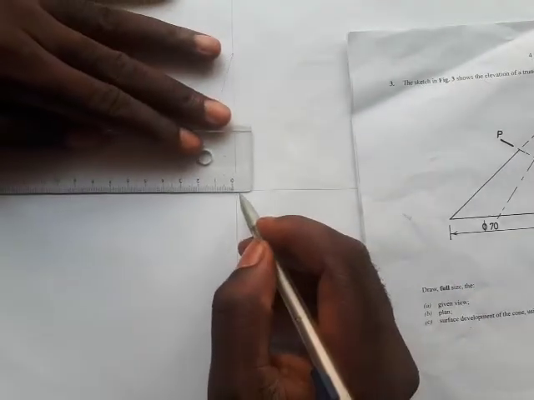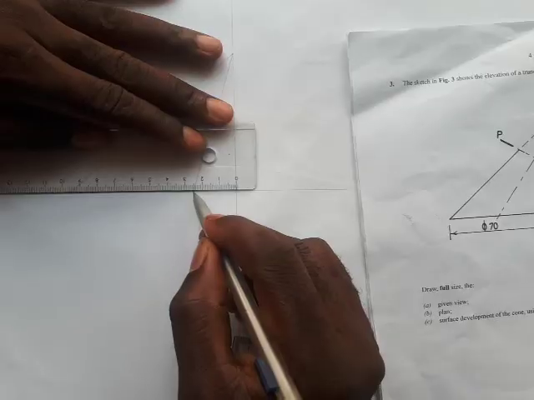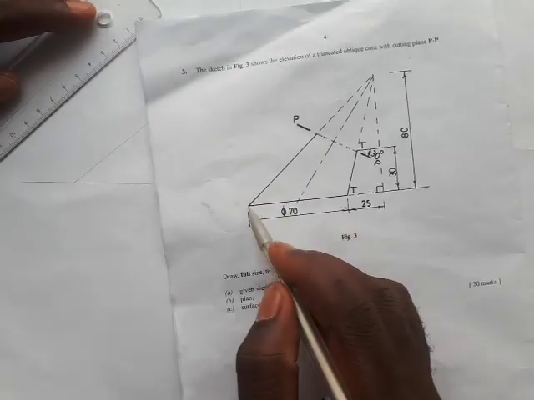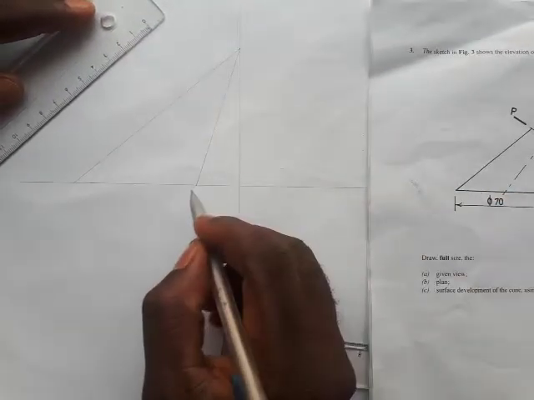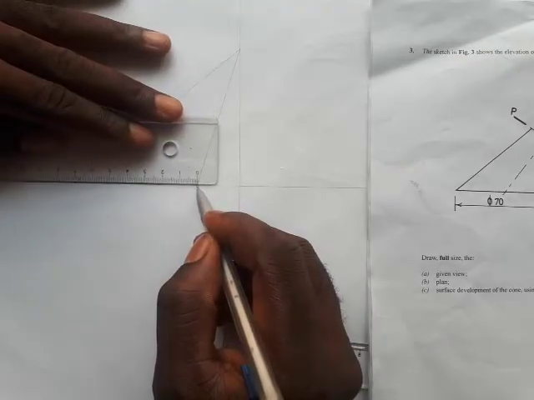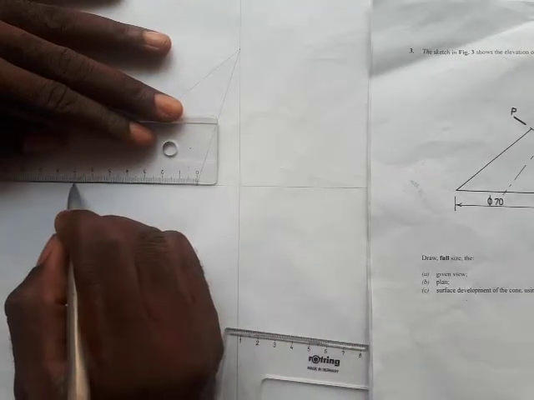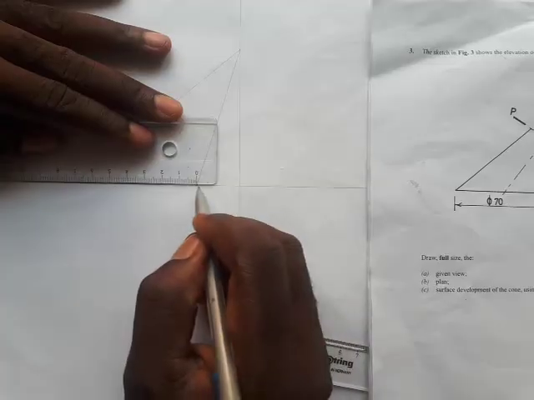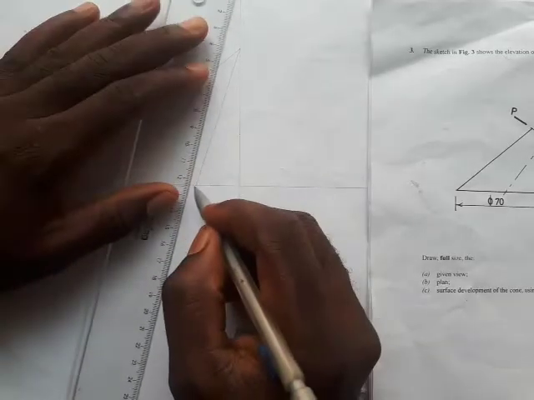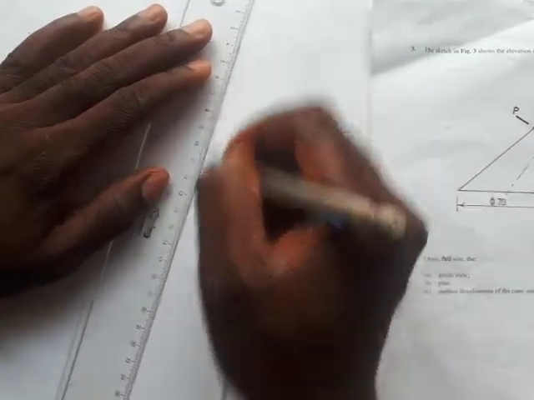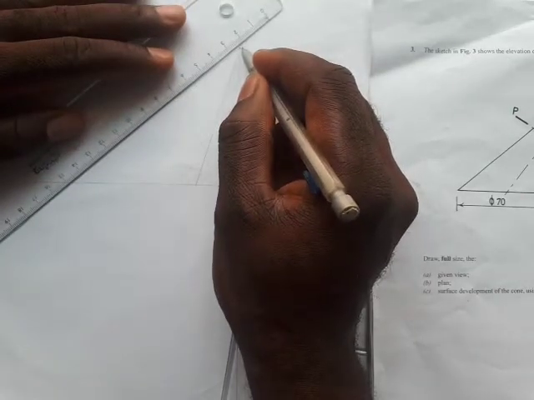We were told that this distance is 25, so I measured 25 here. We're told that the diameter here is 70. Where I stopped at 25, I placed my ruler at 0 and measured 70, and dotted it. So I have 25 from here to here, and 70 from here to here. Then I connected here to where I had 80 with a thin line, and here with a thin line.